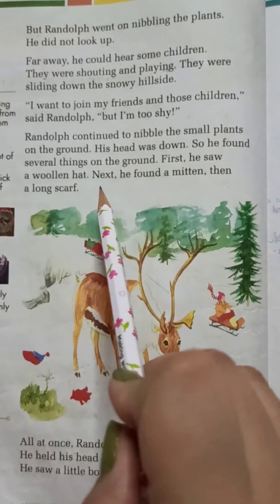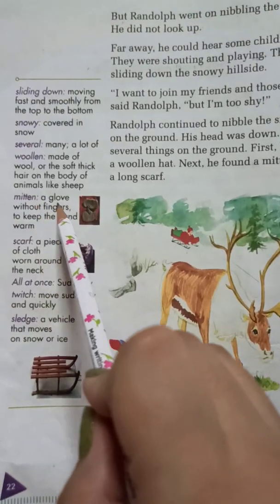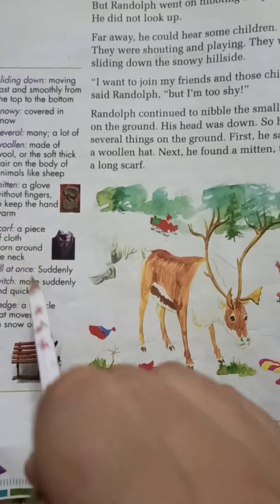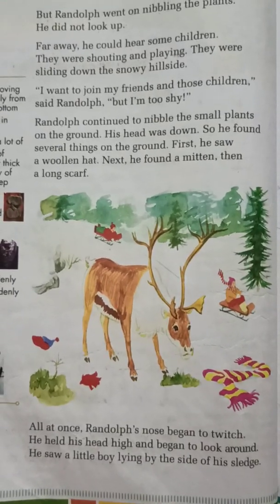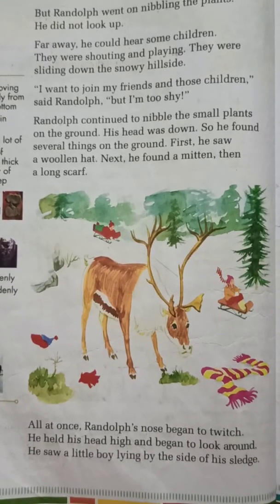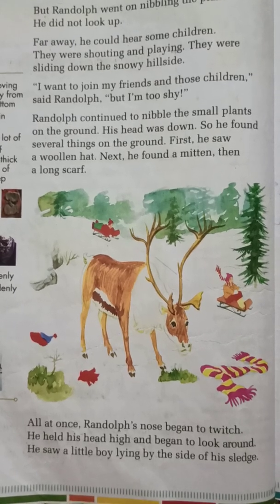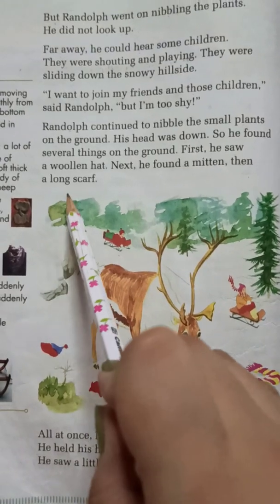Woolen hats keep our head warm during winters, isn't it? So next, he found a mitten. What do you mean by mitten? A glove without fingers to keep the hand warm. Here is a small picture of a mitten. During winters, even you must have covered your fingers with a mitten. Even you must have worn a mitten, isn't it? Then a long scarf.